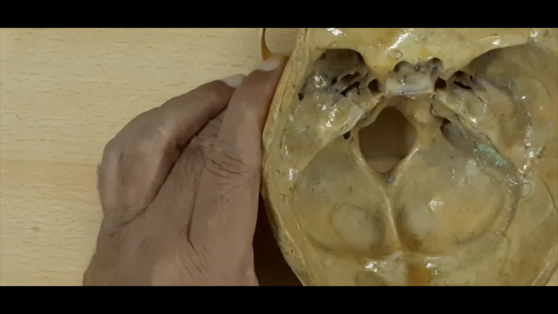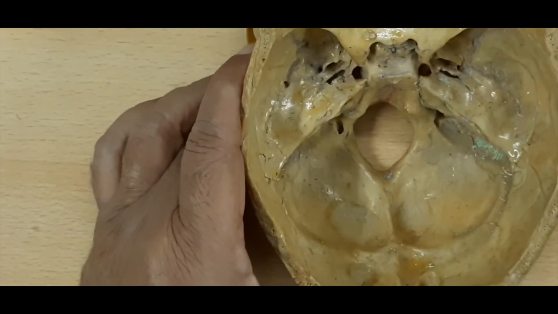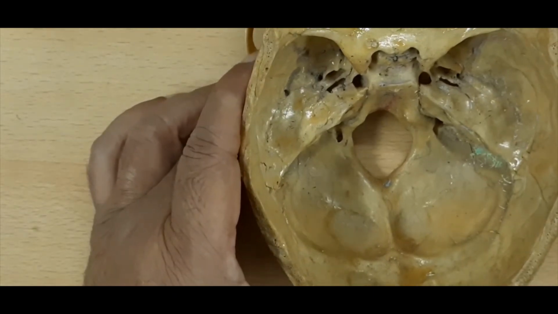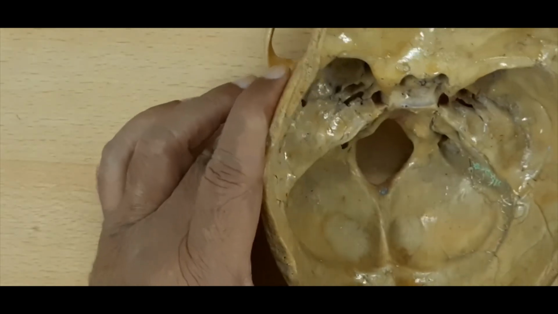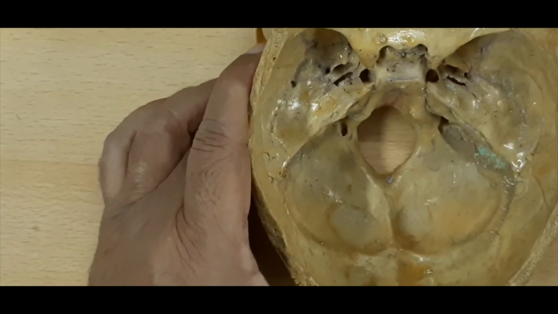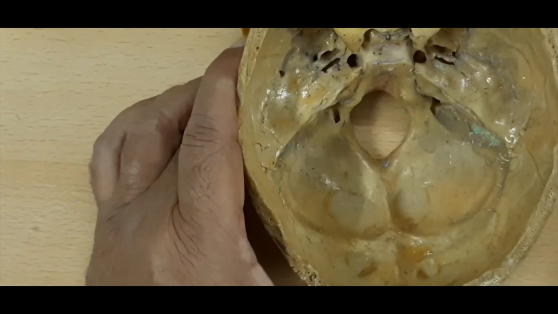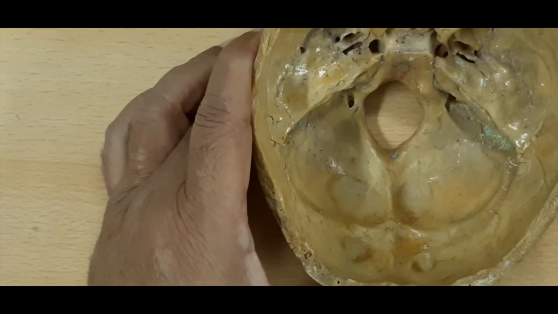Sometimes the tonsil of the cerebellum can also protrude through the foramen magnum. The spinal accessory nerve, which comes from the spinal cord of the cervical region, goes upward into the cranial cavity. So these are important structures which are there.